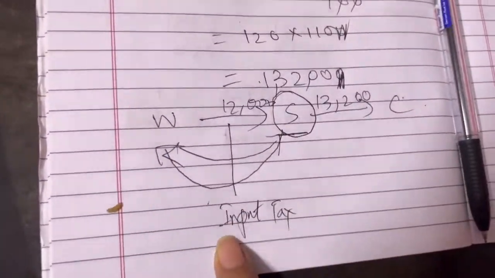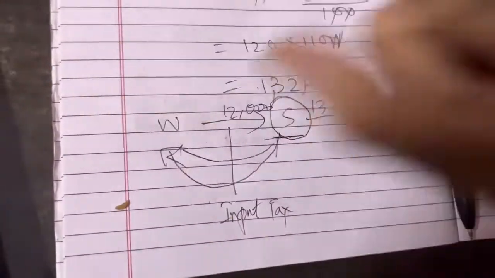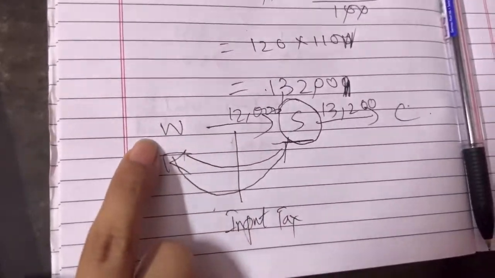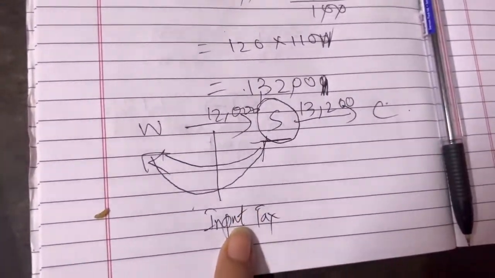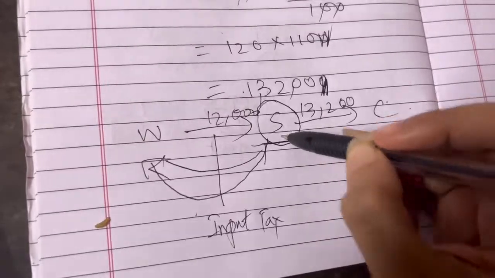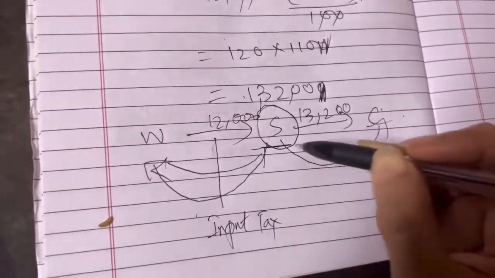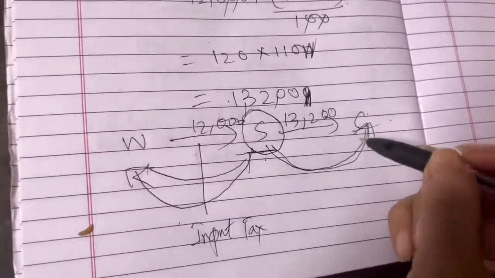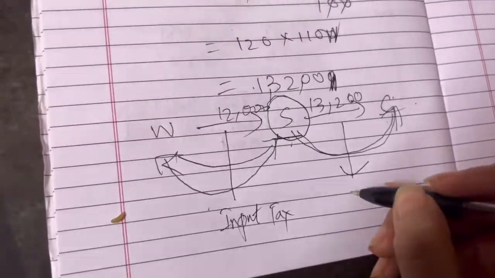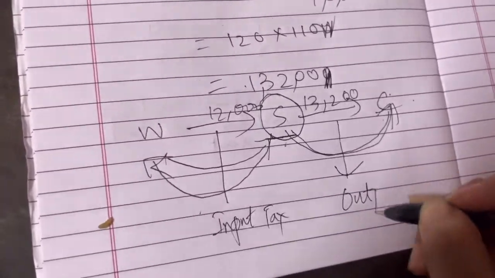Taking in, you can remember like that. Now this TV set will be going out from the shopkeeper to the consumer. So that tax is called output tax.